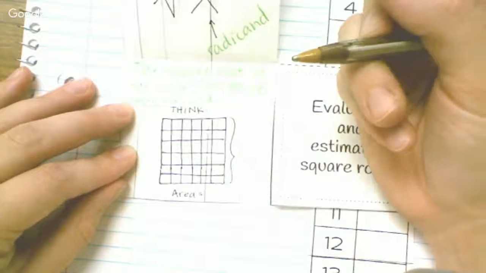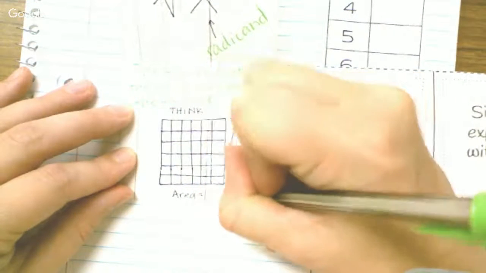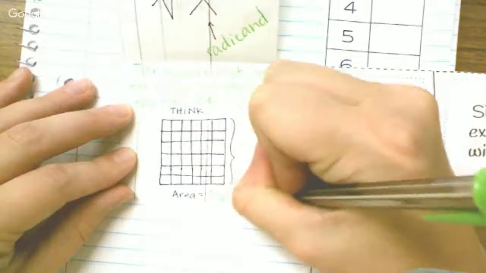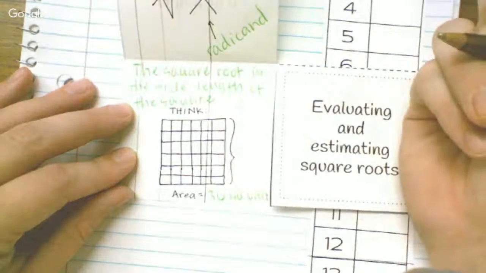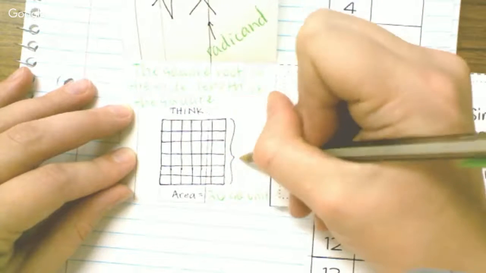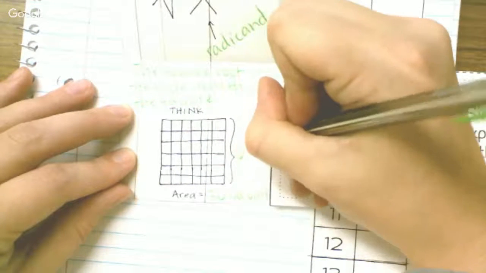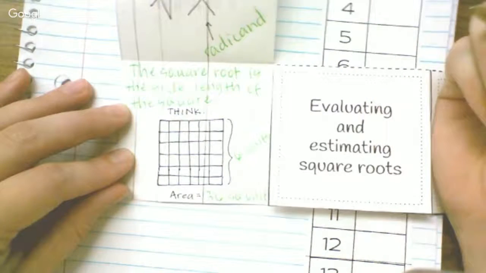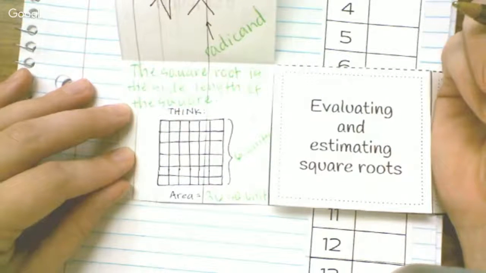So if I'm talking about the square root, if I count up all of my dots, 6 square units. My square root is the side length, 1, 2, 3, 4, 5, 6. The square root then of 36 is 6.